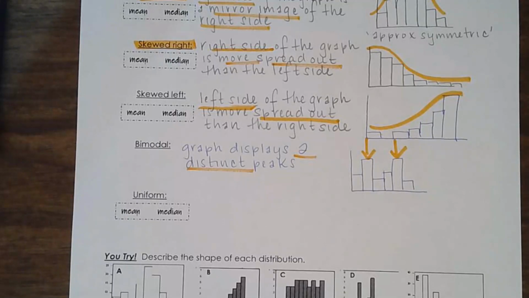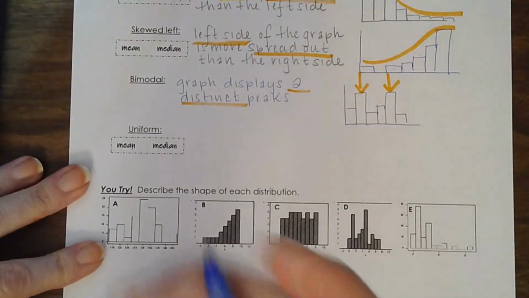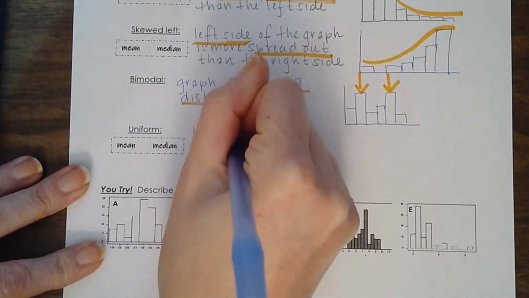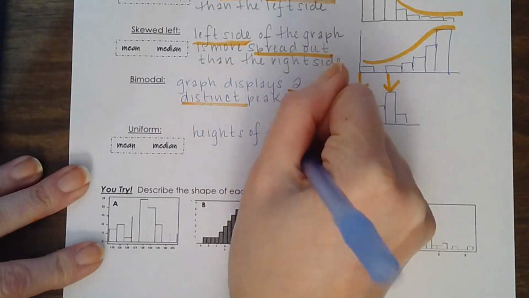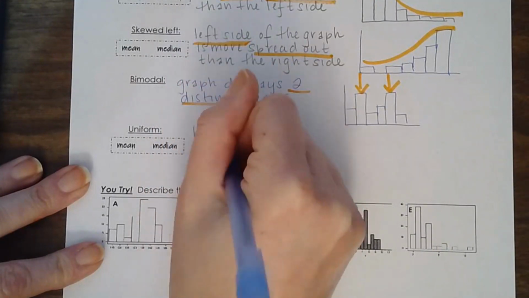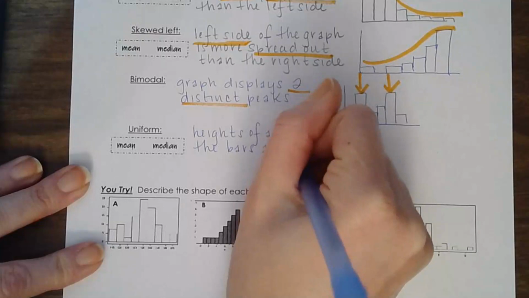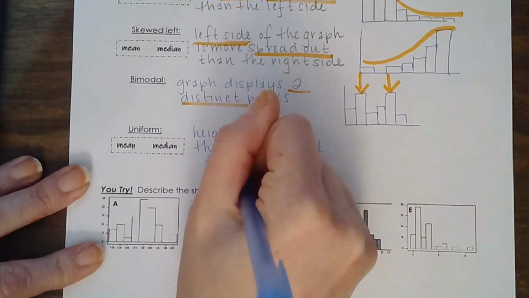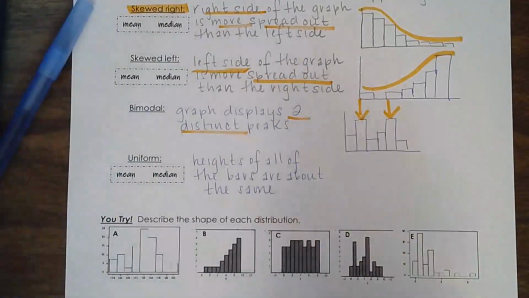Okay, the last one for shape is uniform. It's when the height of all the bars are approximately the same. So the heights of all the bars are about the same.